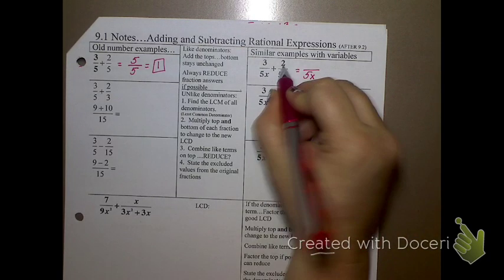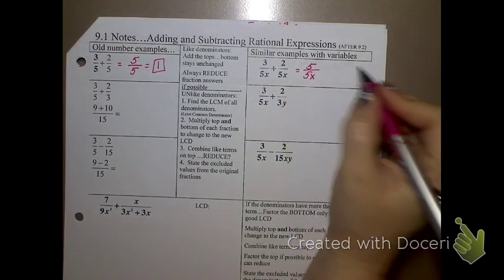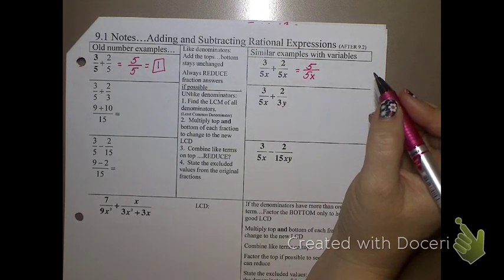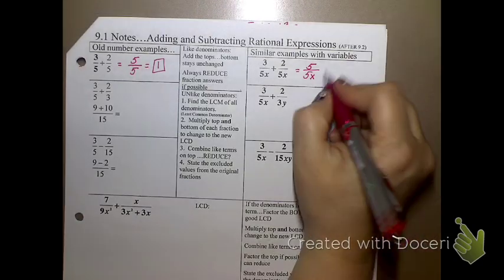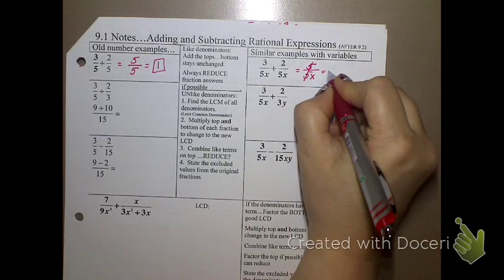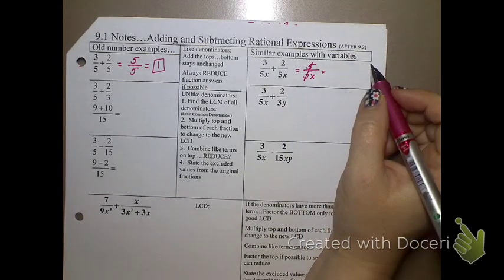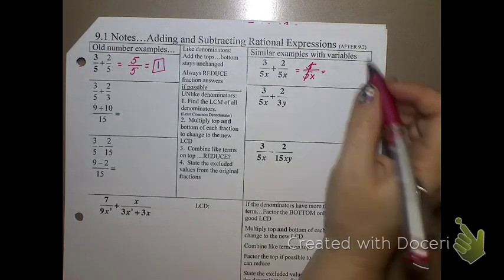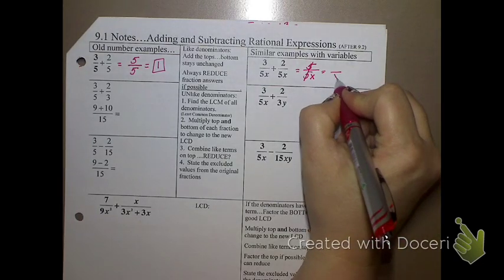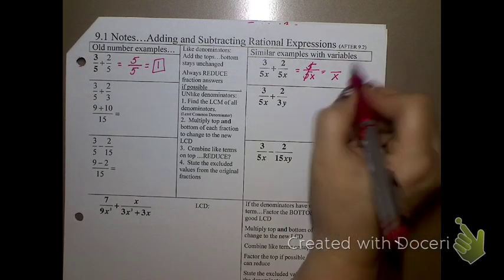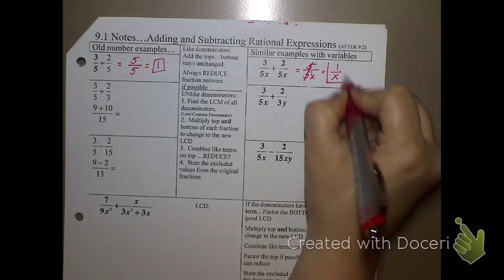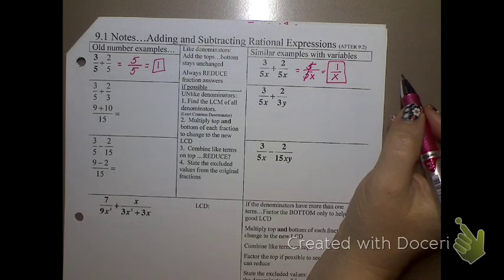3 plus 2 is 5. And our canceling rules still apply just like they did yesterday. So now that I've got it all in one fraction, I can cancel out those 5s. Please don't say that my answer is x, because my answer is not x. My answer is an x on the bottom, and what on the top? 1, if everything disappears.